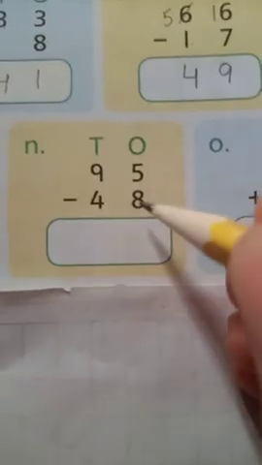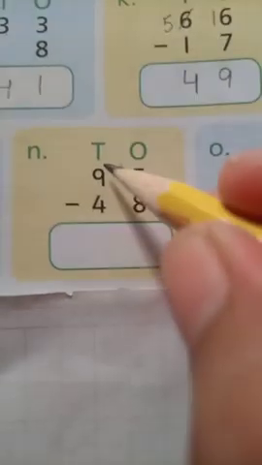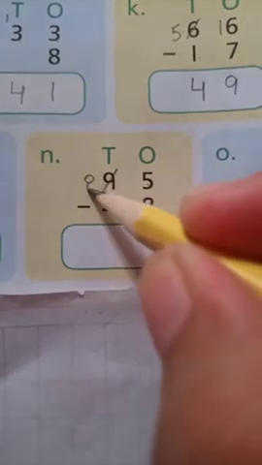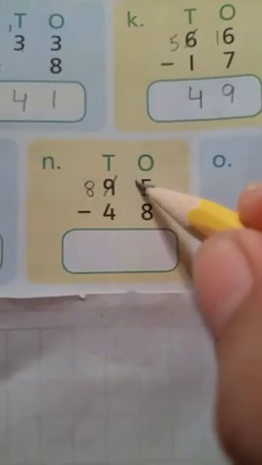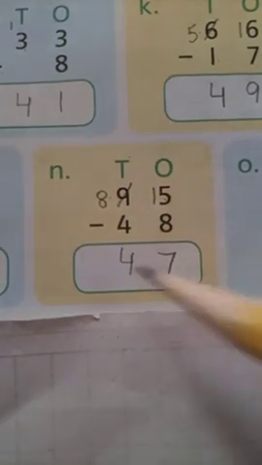Next is part N, that is of subtraction. How can I subtract 8 from the 5? Yes, by taking carry. I will take carry from the tens column and making my 5 as 15. Now I can easily subtract 8 from the 15 and our answer is, look students, 7, and I am writing 7 here in the ones column. Next is the turn for the tens. 4 minus 8 is possible and our answer is 4. So easy.